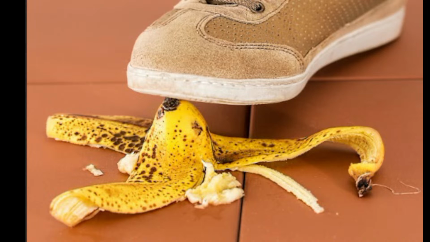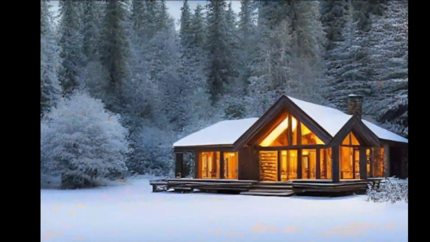George says, person about to step on a banana peel. My caption is, look out, Larry, you're about to step on that banana peel, and you could get really hurt. Okay, and photo 6. Let me see what George put. Oh, just cabin in the woods. It's cabin in the woods in winter, and that is one cozy looking cabin.